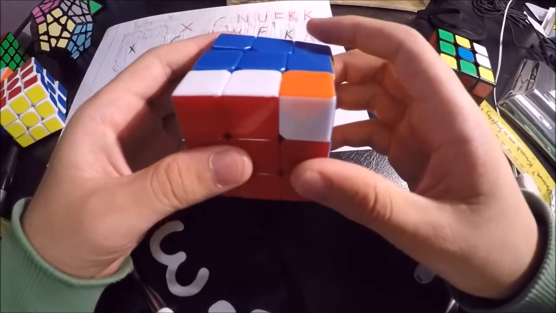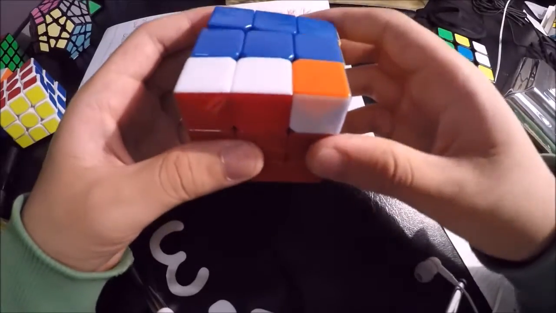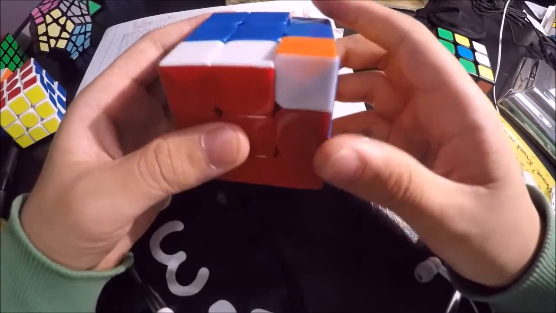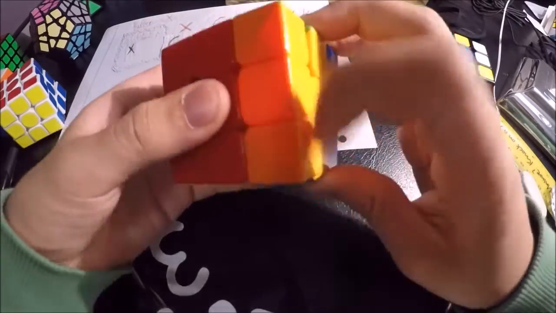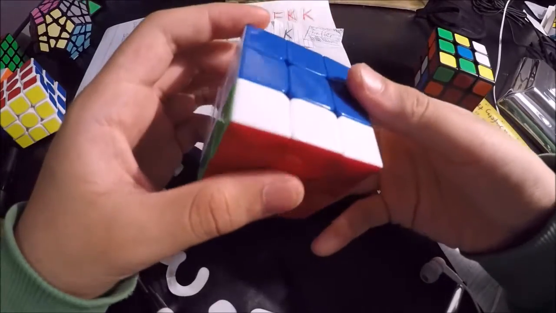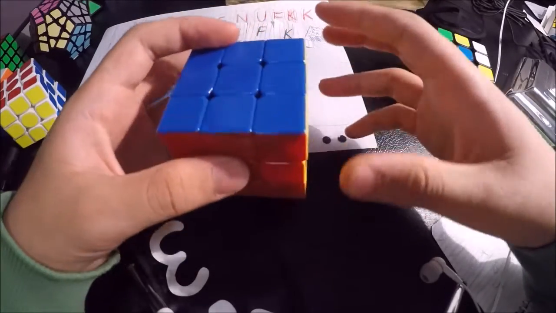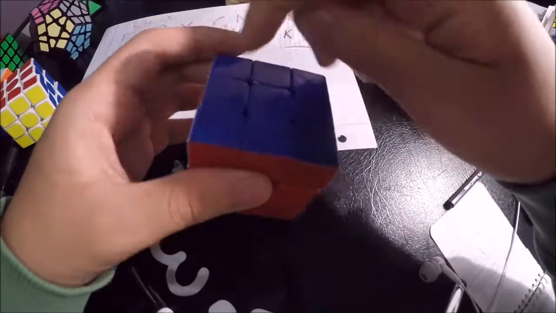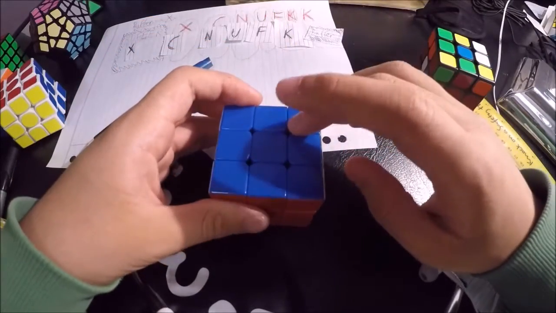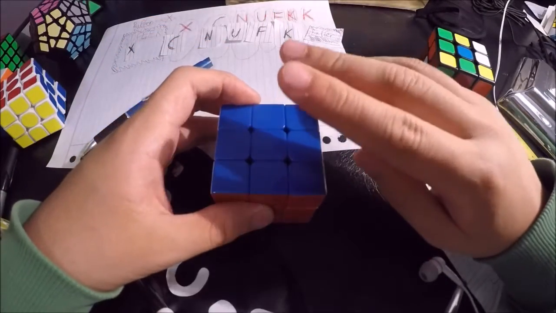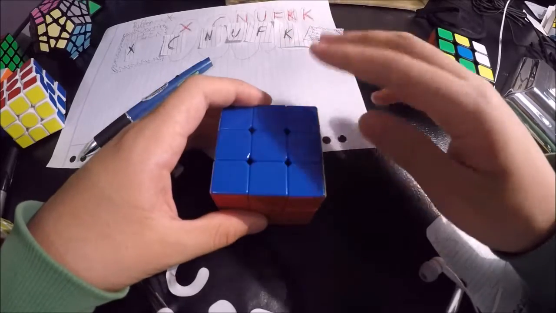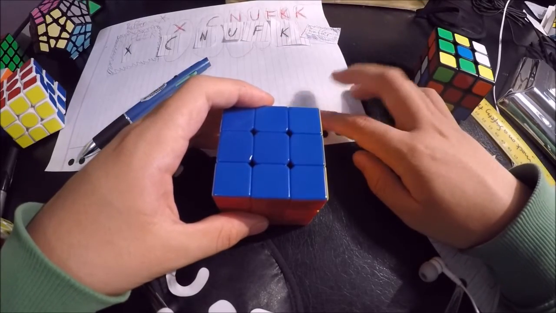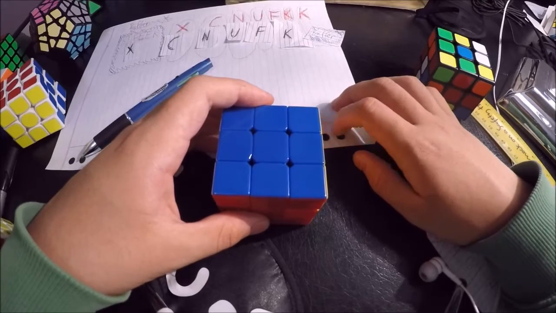Then instead of moving this down and moving back up for the Y-perm, you just cancel it out. Then an R2 at the end and undo the setup. Basically, learn all the cancellations for all the stickers for the Y-perm. I didn't learn it for the M perm, I mean, sorry, the M2, the edges. But definitely learn all the cancellations for the Y-perm.